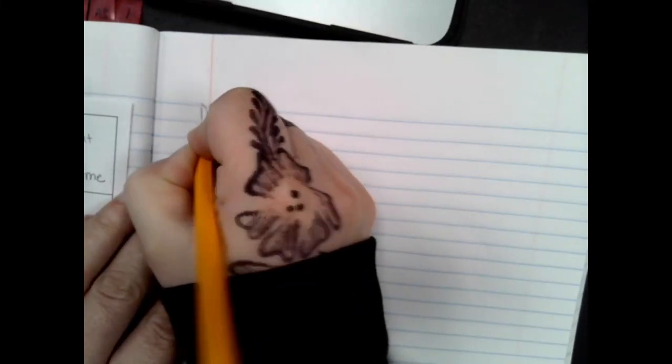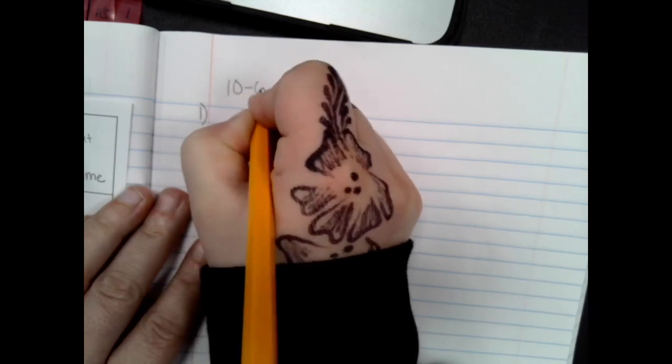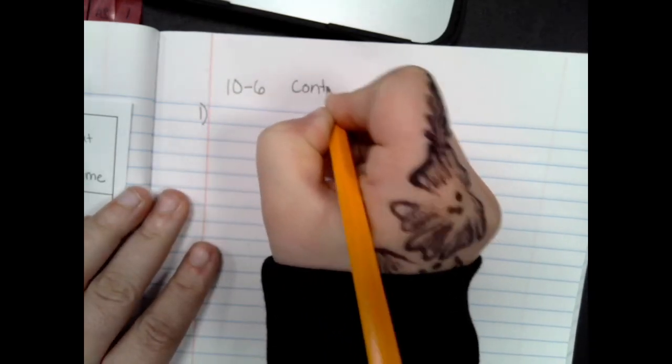All right, so here's our examples. Example 1. If you need to write 10-6 continued on the top, you can. We're going to do 3 examples total, but we're just going to do 1 today, and then we'll do 2 tomorrow. Yes. There is homework today.